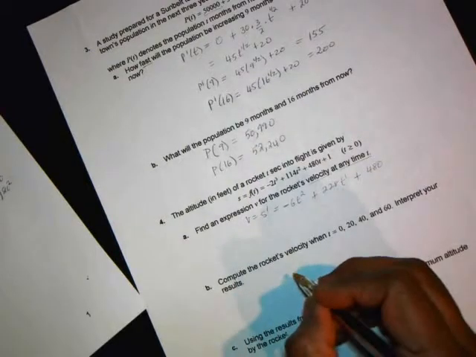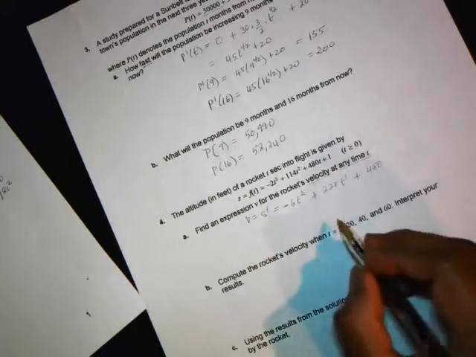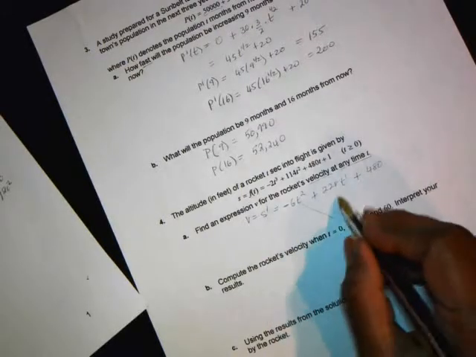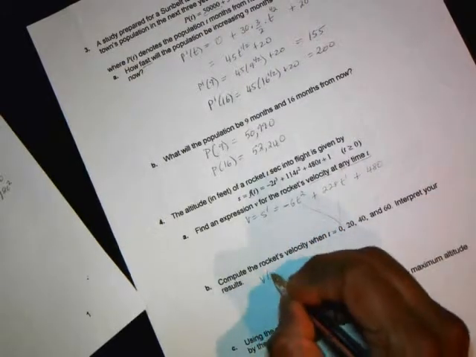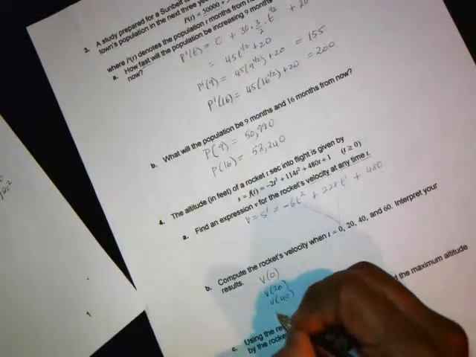Now we need to compute the velocity of the rocket when time is 0, 20, 40, and 60. So basically we plug in 0 first, so we'll find v of 0, then v of 20, v of 40, and v of 60.